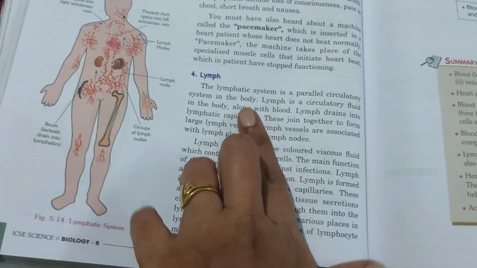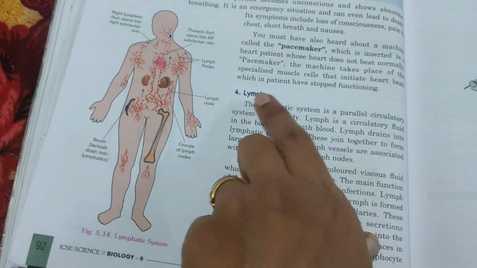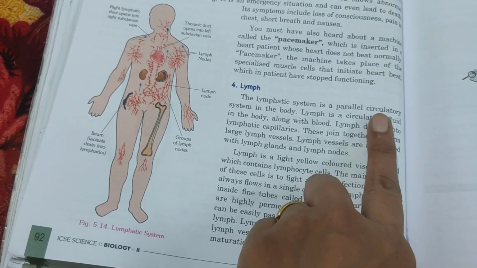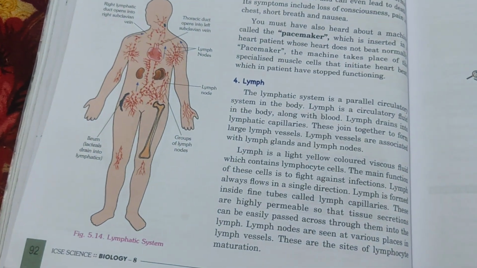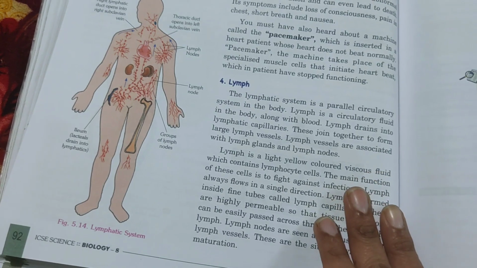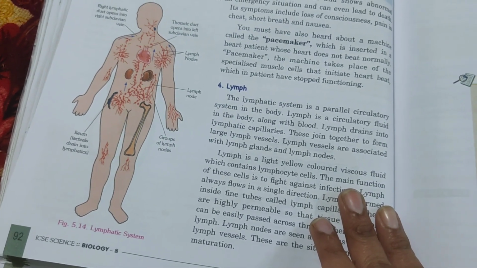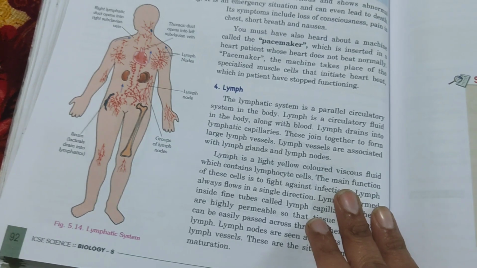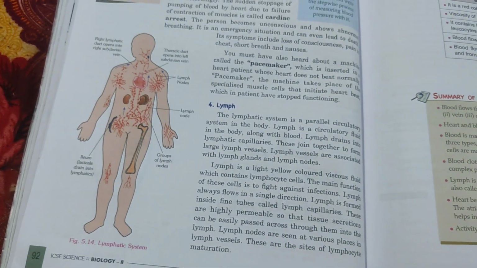Next, what is lymph? We talked about blood, now lymph. The lymphatic system is a parallel circulatory system in the body. Lymph is also a circulatory fluid in the body. Along with the blood, lymph drains into lymphatic capillaries. They join together to form large lymph vessels, and these lymph vessels contain lymph glands, or lymph nodes.